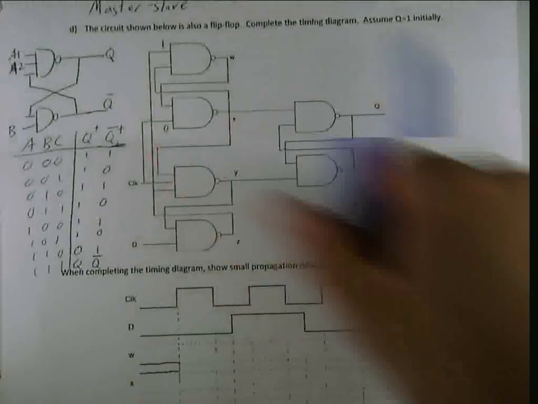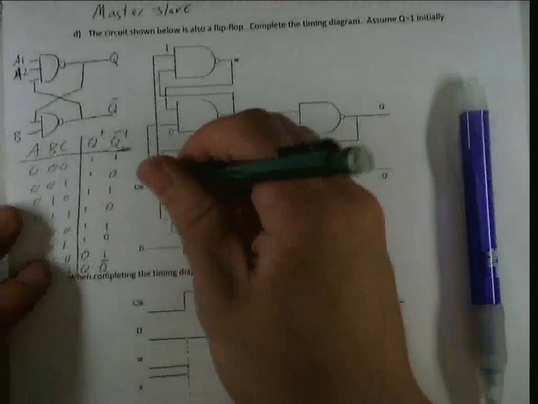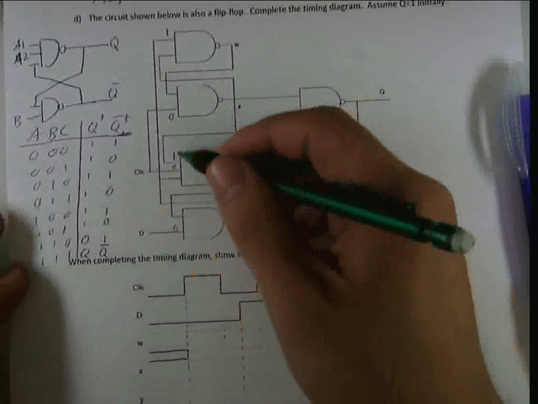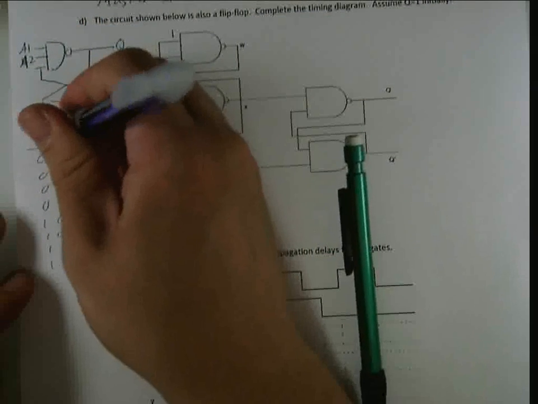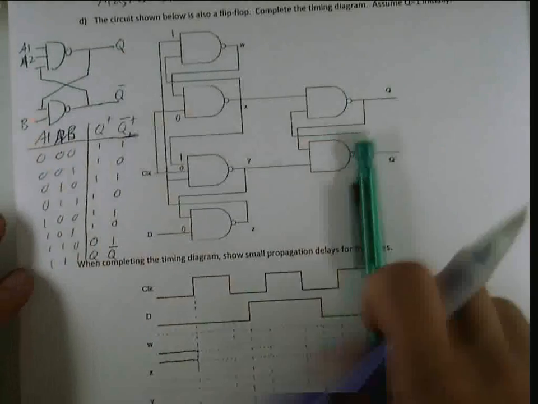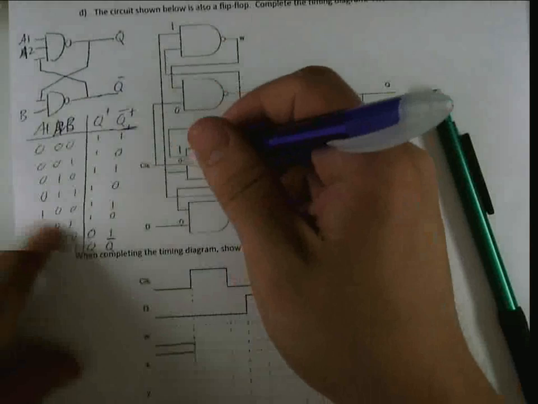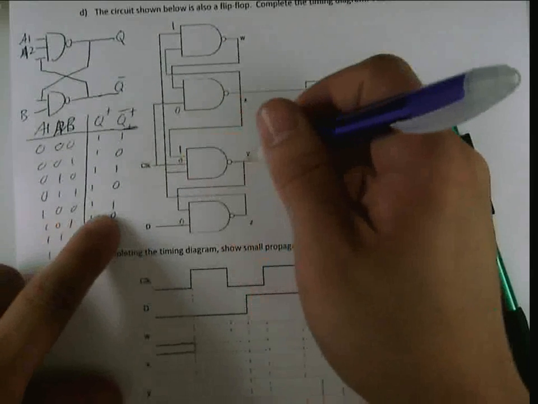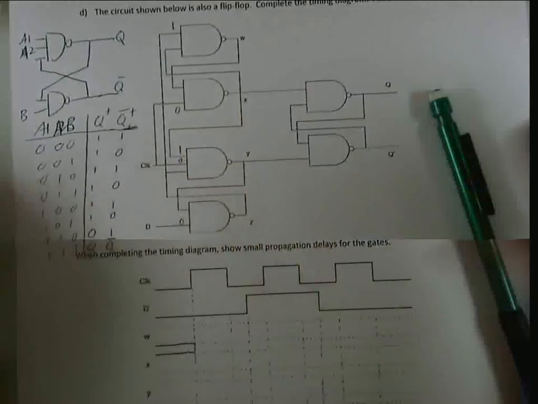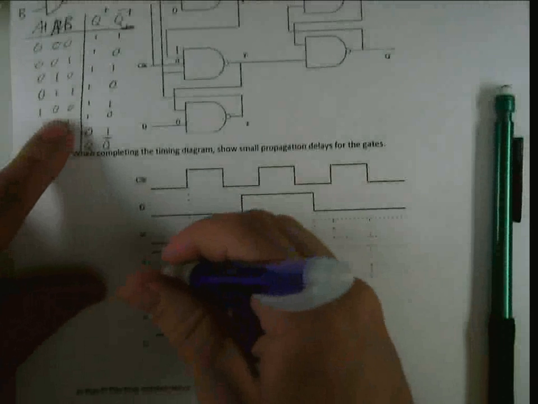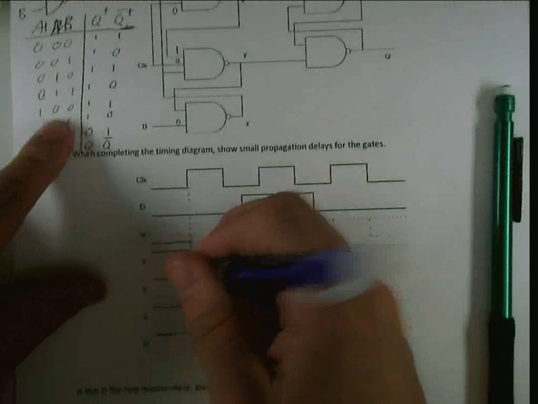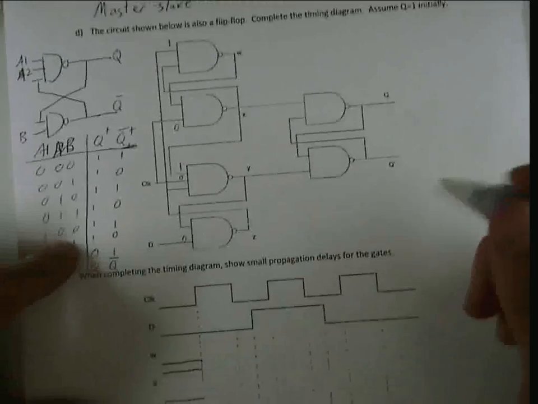And now I've got all my inputs to Y. I've got X, which is 1, clock, which is 0, and D, which is 0. So I've got 1, 0, 0. This should read A1, A2, and B. So A1 and A2 are 1, 0, and B is 0. So Y is also going to be 1. That's this case right here. If this was normal operation, this would be one of the prohibited inputs. But this is a special circuit, so that is not the case.